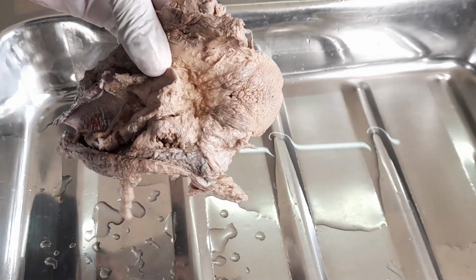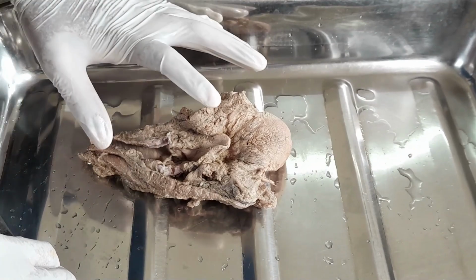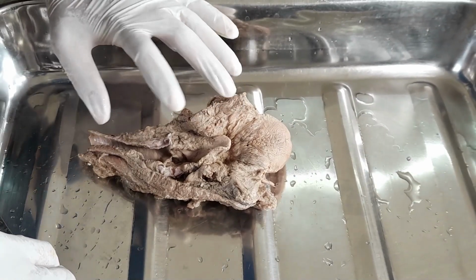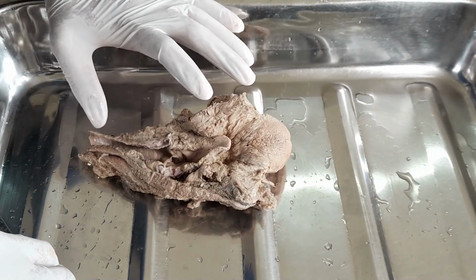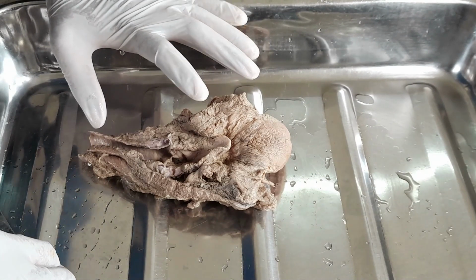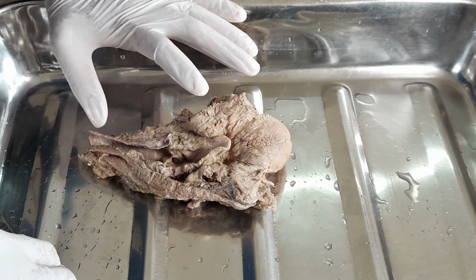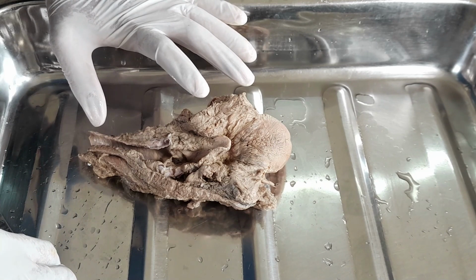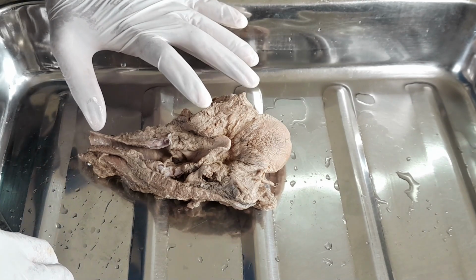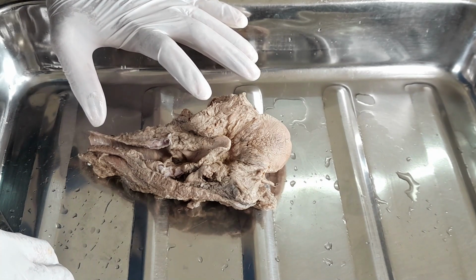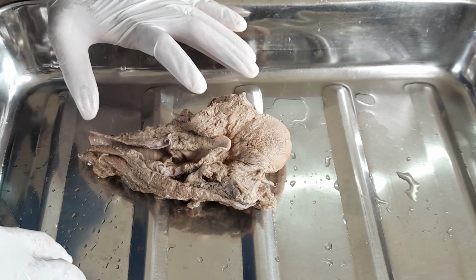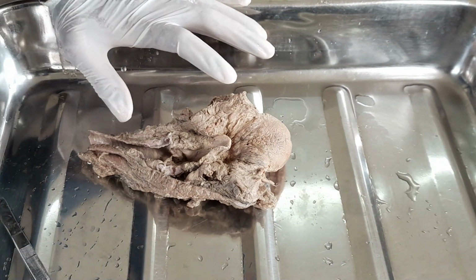Now, coming to the nerve supply of these muscles that I mentioned earlier. Motor supply for all the muscles of the tongue is provided by the hypoglossal nerve, except the palatoglossus muscle, which is supplied by the cranial root of the accessory nerve via the pharyngeal plexus.